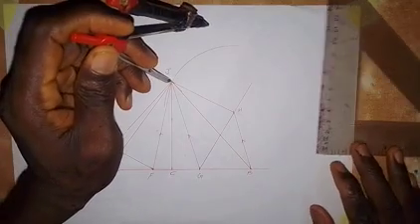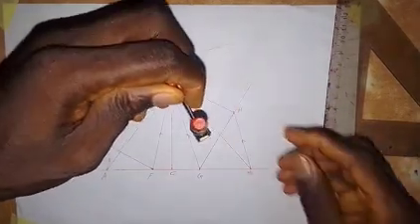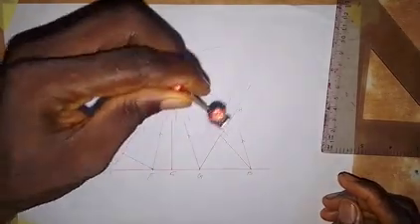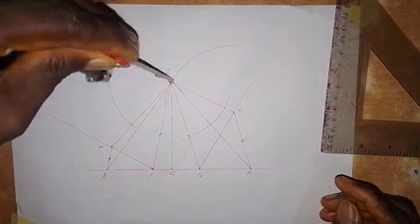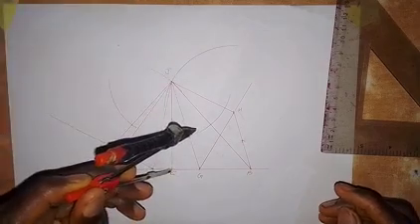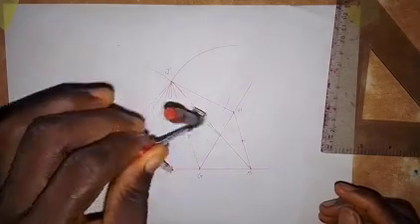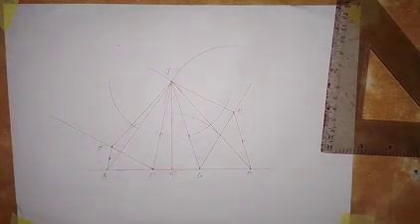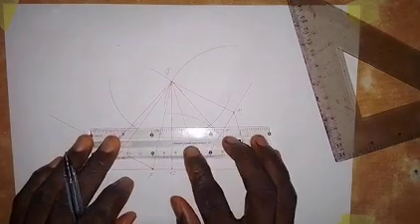So we bisect this distance. Put the midpoint of your compass here, extend to a convenient radius, and draw an arc here. Then we draw an arc on this side. Then put the same pinpoint at C with the same radius, draw an arc here, and draw another arc here. So we are going to draw a line as a bisector of CJ.